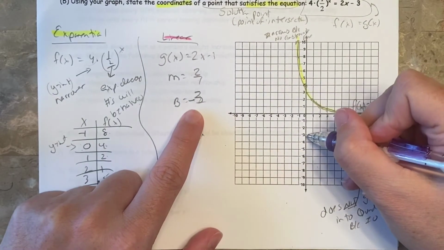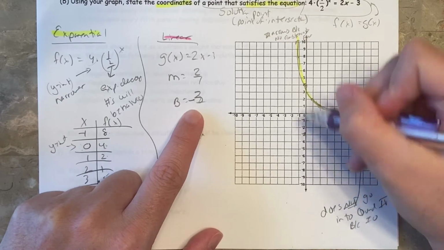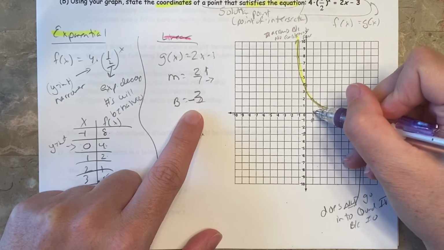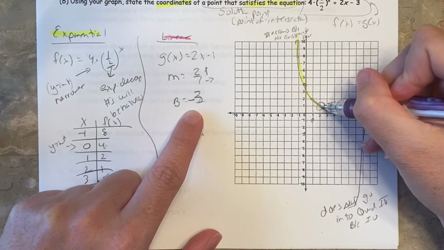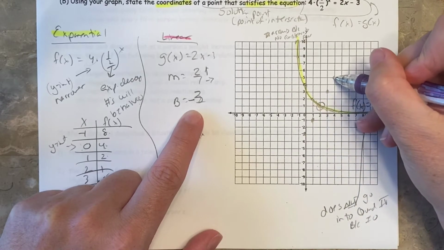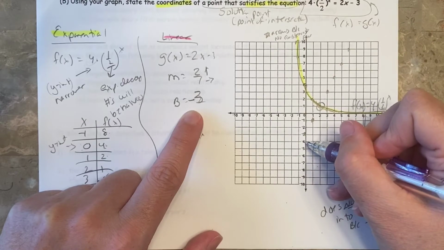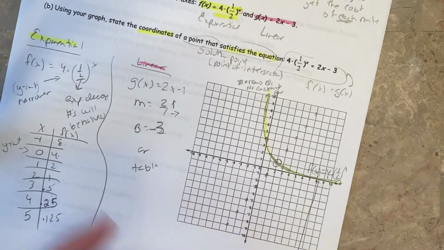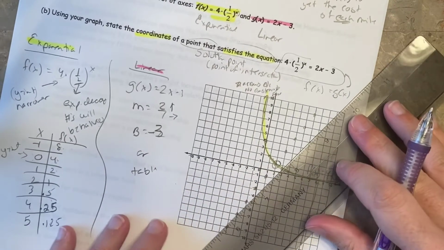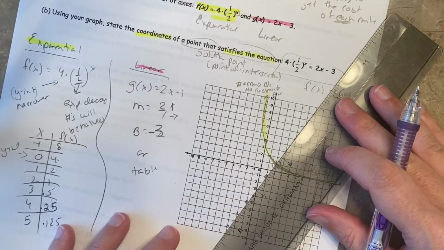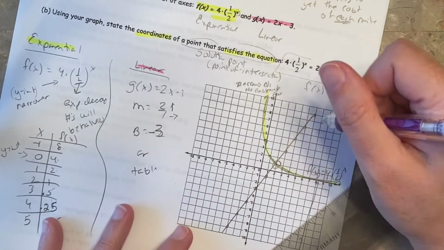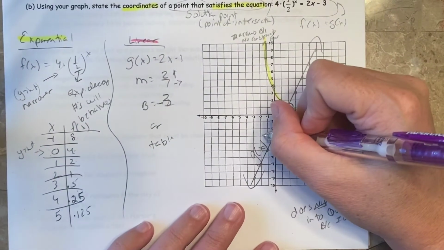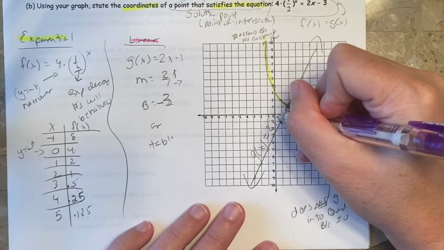So you're going to begin at -3. And we're going to go up 2, right 1. So up 2, right 1, up 2, right 1. There we go. There's our intersection point, up 2, right 1. Follow that pattern down to the left 1. All right, nice straight edge. And don't forget to label it. g of x equals 2x minus 3.